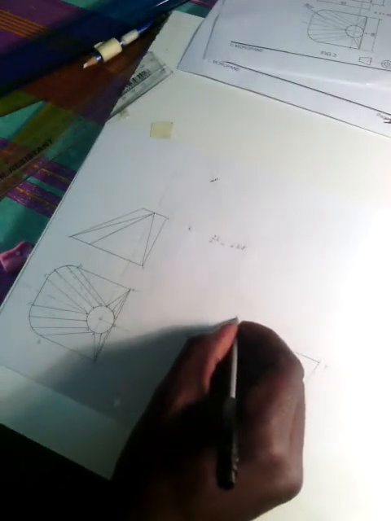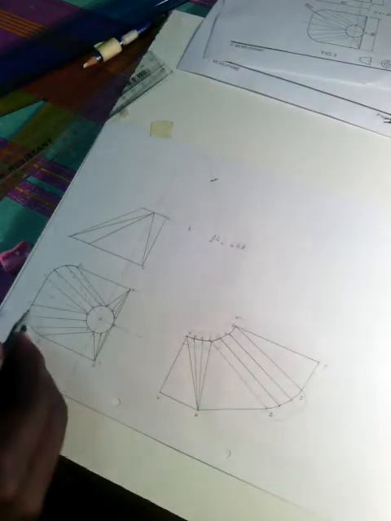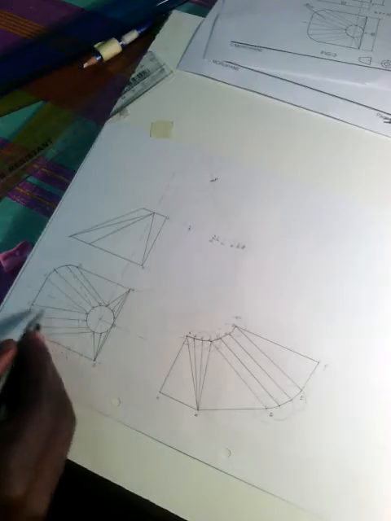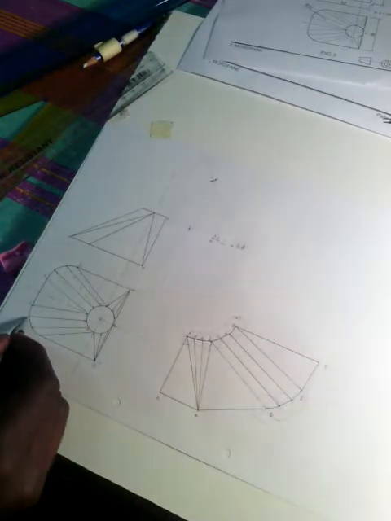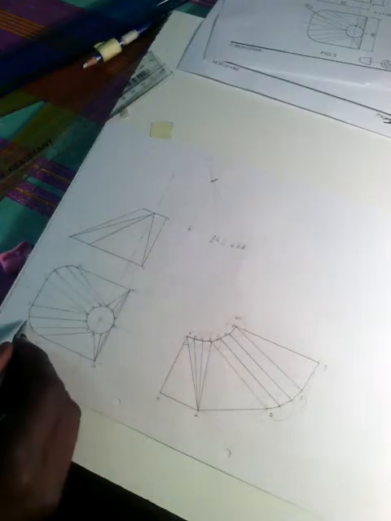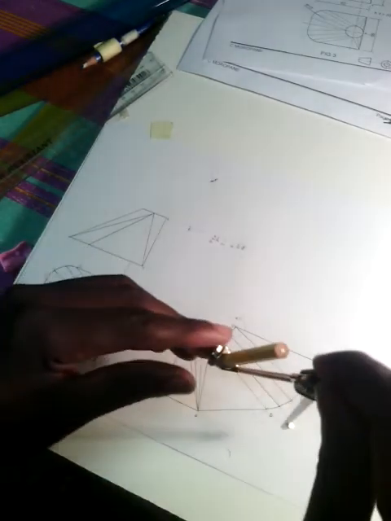Remember that the 12 is in the same line with 0, isn't it? But we won't be joining point 11 with F, because in our top view it's not joined. So it's an imaginary line. So how do we get the first unknown at your bottom part? Remember, this one corresponds with this, and this one also corresponds with that. So we do the same procedure.